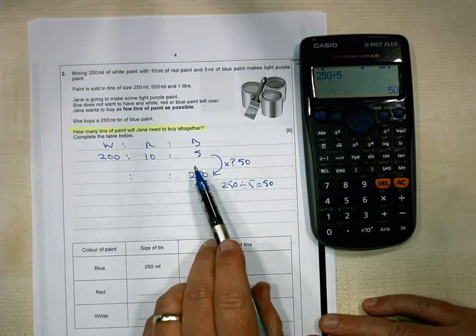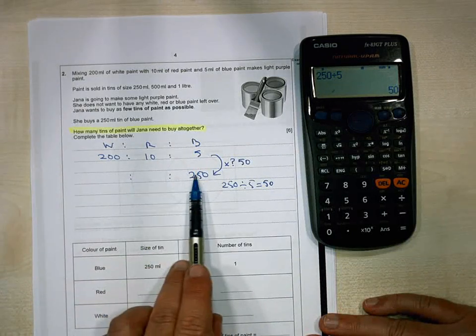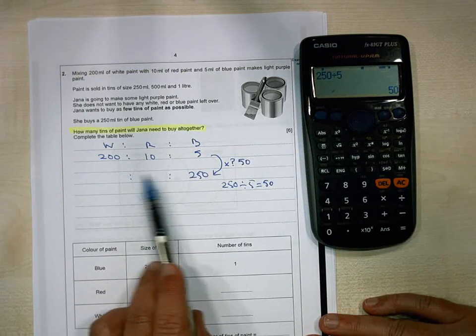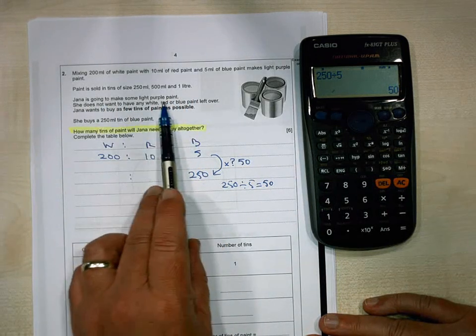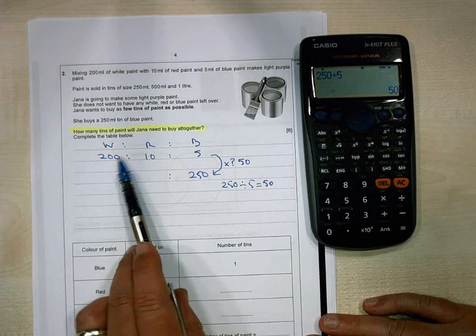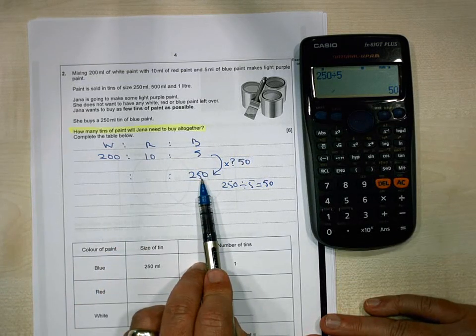Okay, so in order to have matching quantities of red, white and blue to make that exact same colour of light purple as any other arrangement, all of these values need to be 50 times bigger.